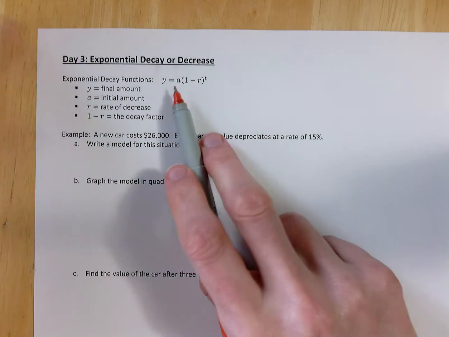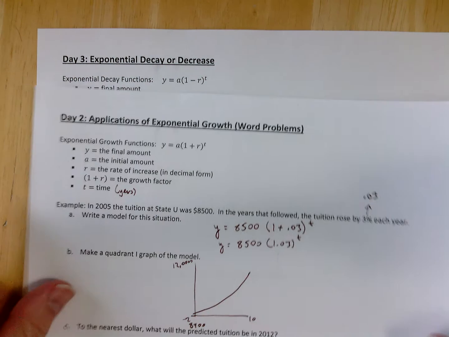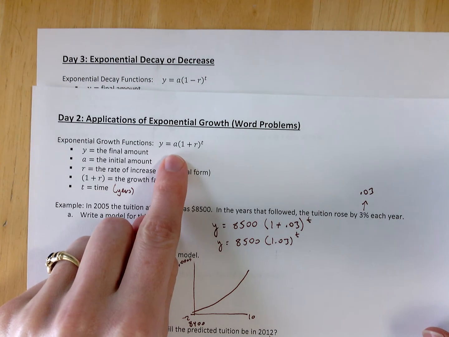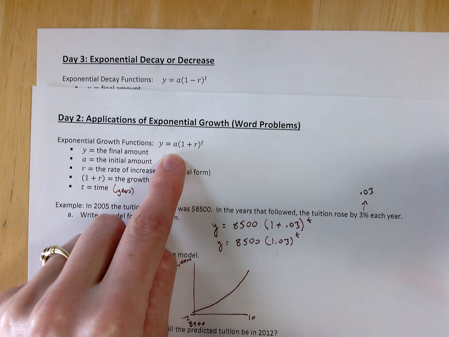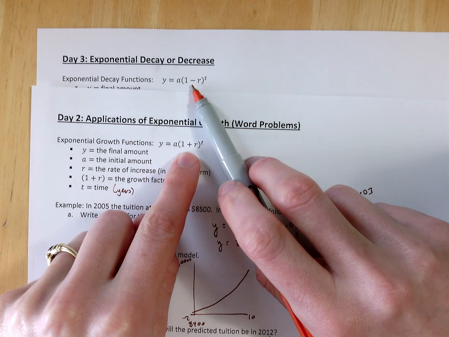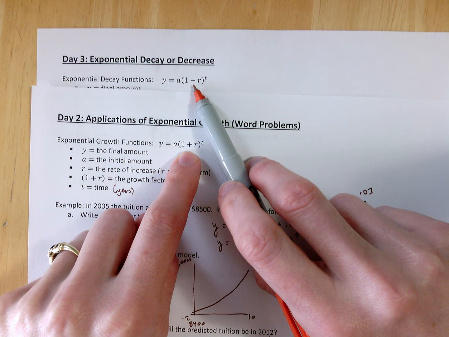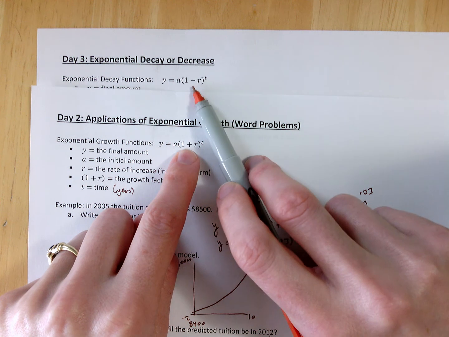Okay, so we look at this equation. This equation, compared to the equation that we used for exponential growth, they're almost the same. The only difference is that you're subtracting your rate instead of adding your rate. So bigger plus, smaller minus.